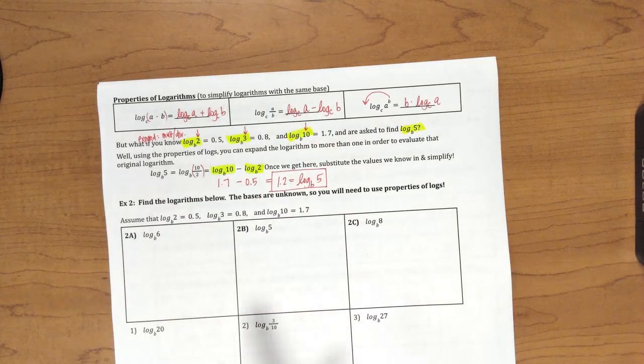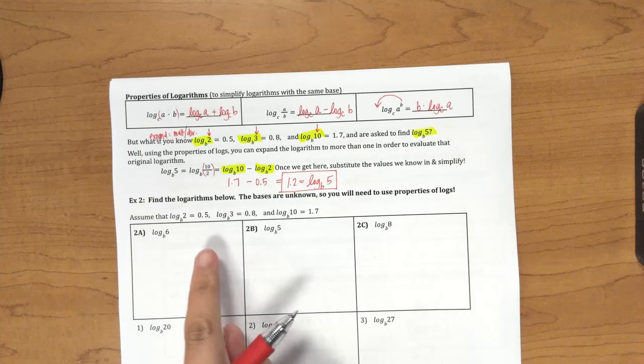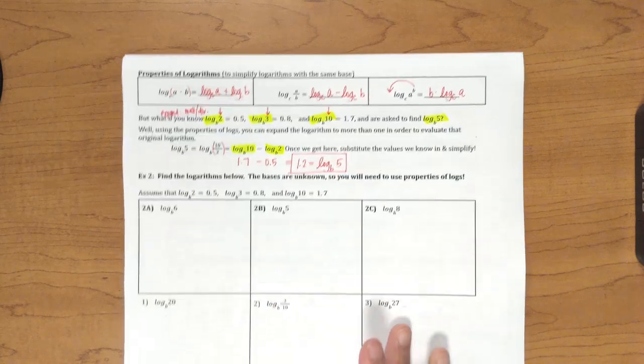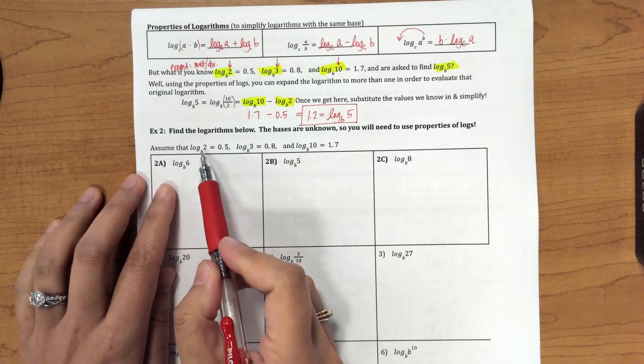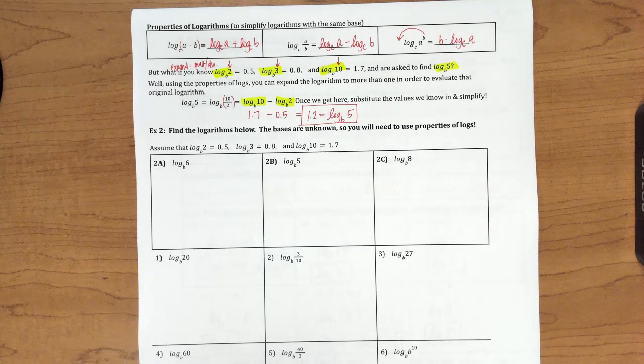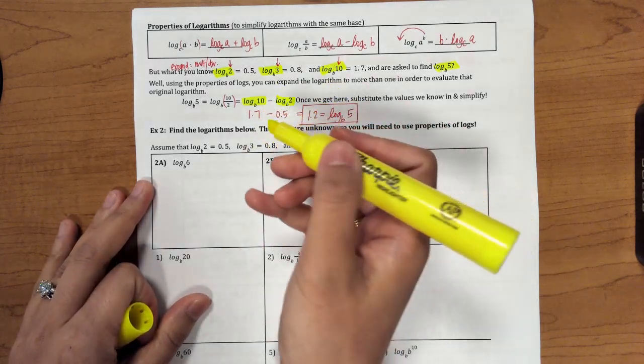Let's do that again. Okay, so we're given the same values, and I always have to give you these in order to continue. Okay. So let's start. I don't have an argument of 6 here, but I do have an argument of 2, 3, and 10.